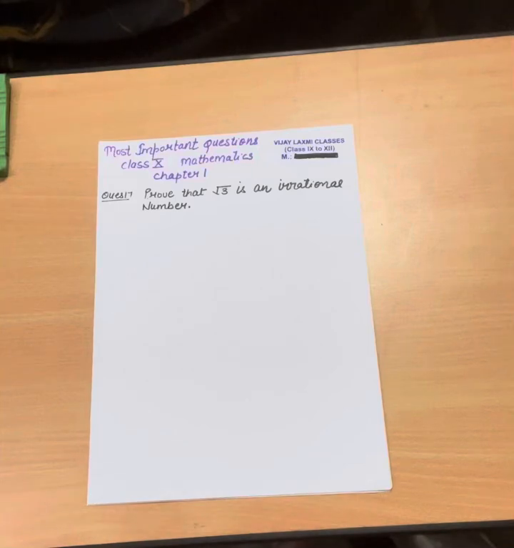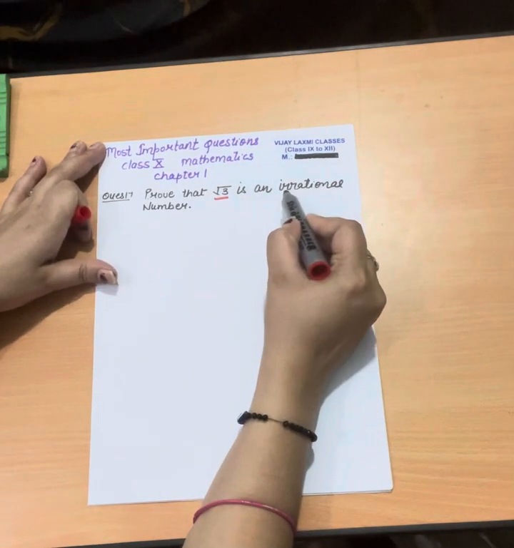हेलो स्टूडेंट्स, आज हम डिस्कस करेंगे क्लास 10th के मैथमेटिक्स के मोस्ट इंपॉर्टेंट क्वेश्चंस ऑफ चैप्टर 1 और द नेक्स्ट क्वेश्चन इन दिस सीरीज इज प्रूव दैट रूट 3 इज एन इरेशनल नंबर. सो वी हैव टू प्रूव रूट 3 as an irrational number.